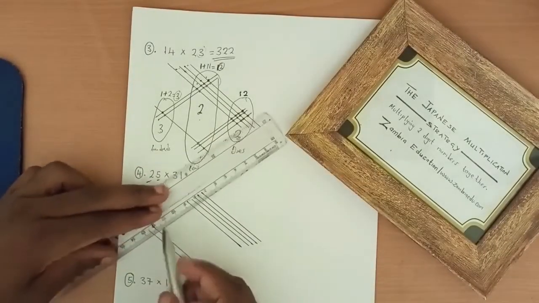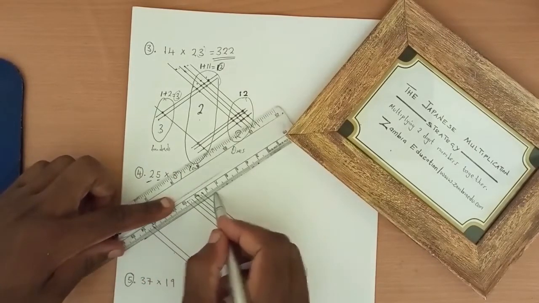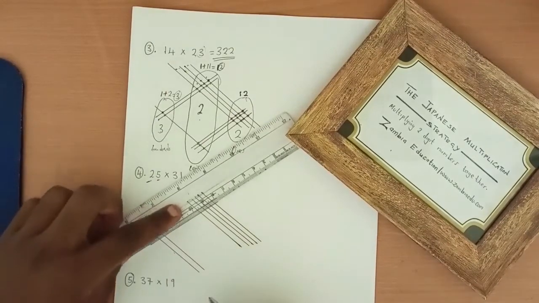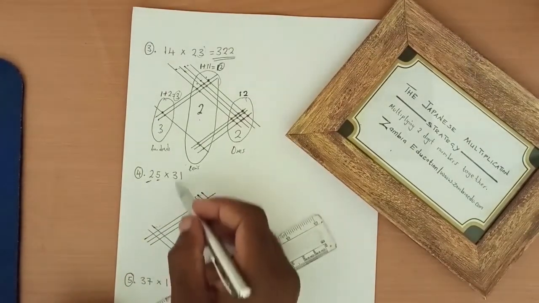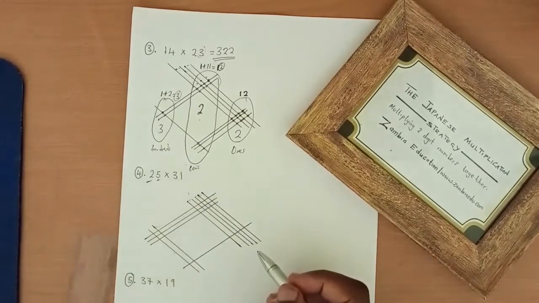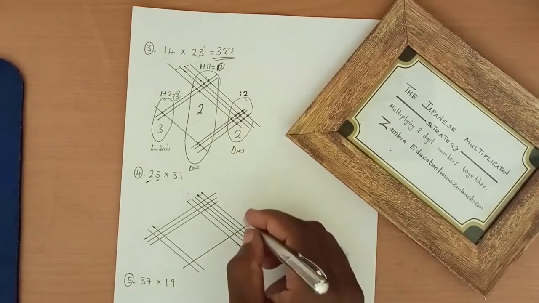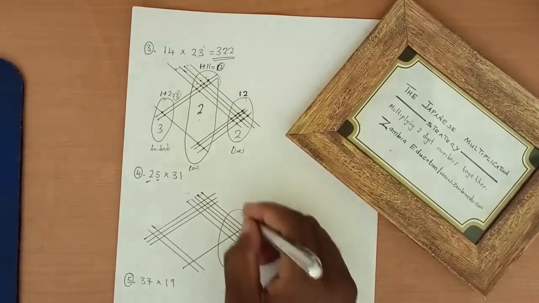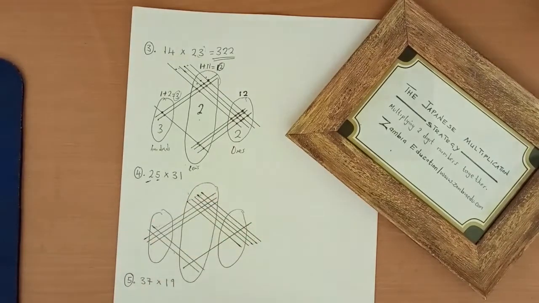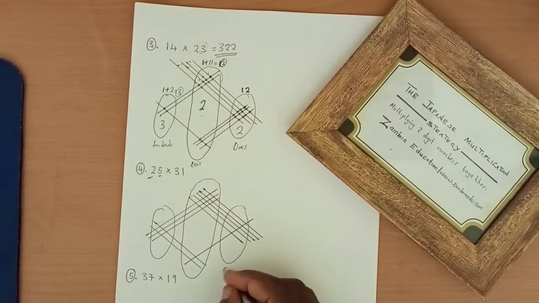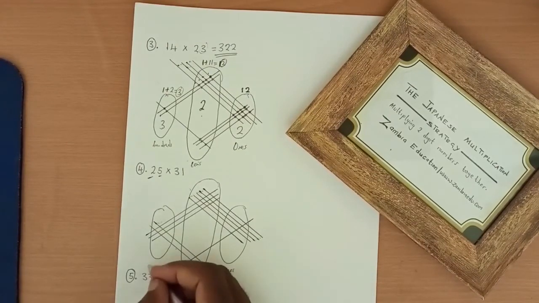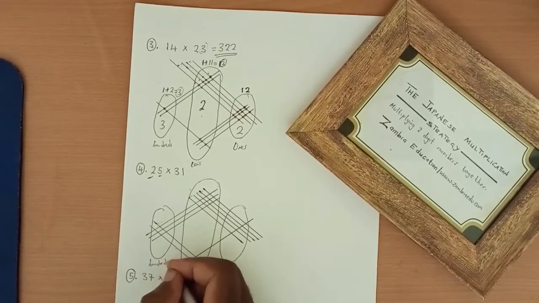All right, now we draw 3 lines on the other side: 1, 2, 3. These 3 lines represent that 3, and then we draw the last line being 1. Let's separate the sections. You have this section, that section, and that section. Like we said, these are the ones, the tens, and the hundreds.